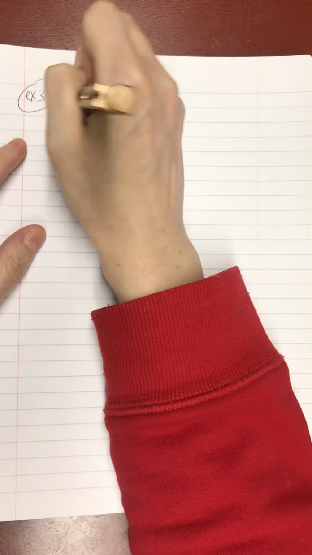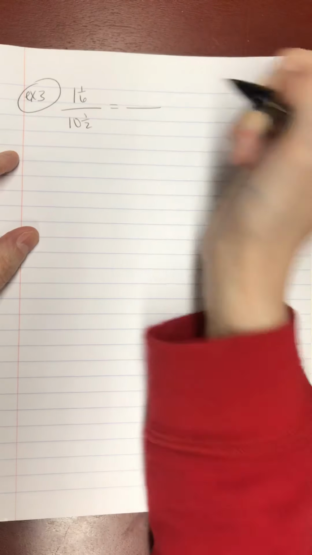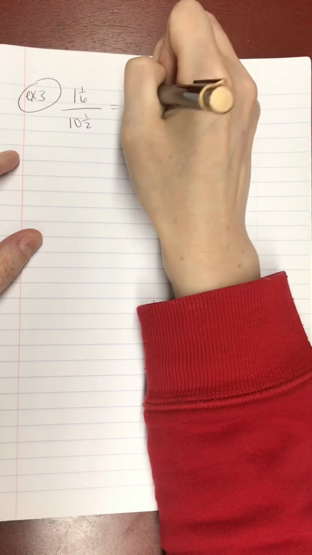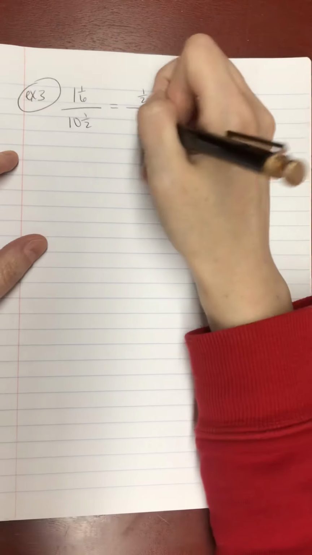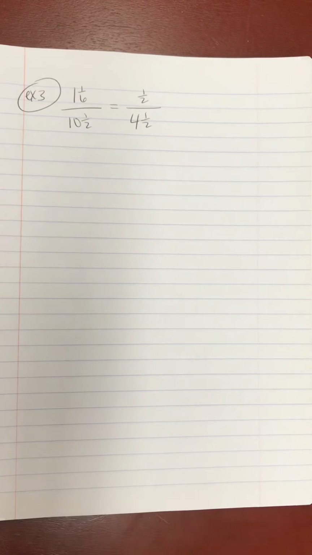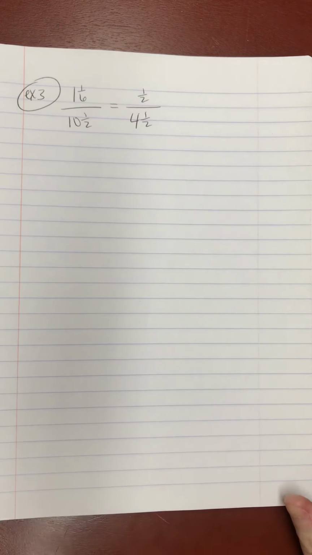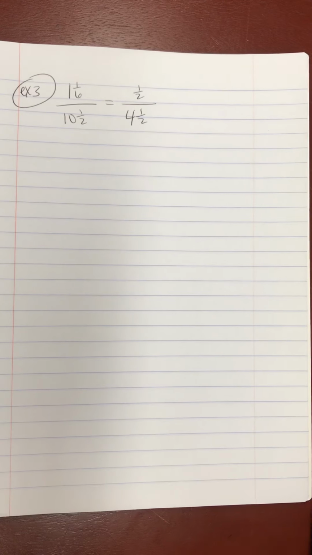We have a bunch of mixed numbers now. 1 1/6 over 10 1/2 equals 1/2 over 4 1/2. Okay, so we have this type of situation now, and we have a lot going on here.